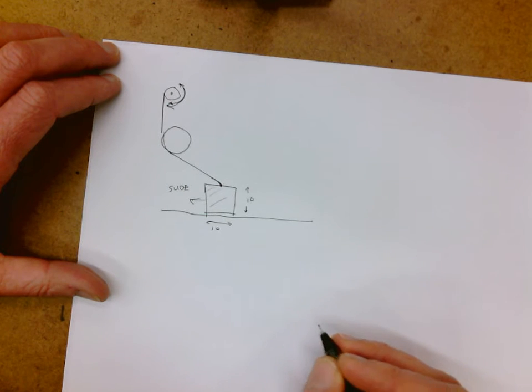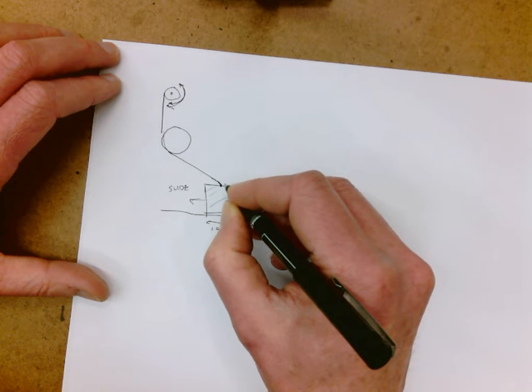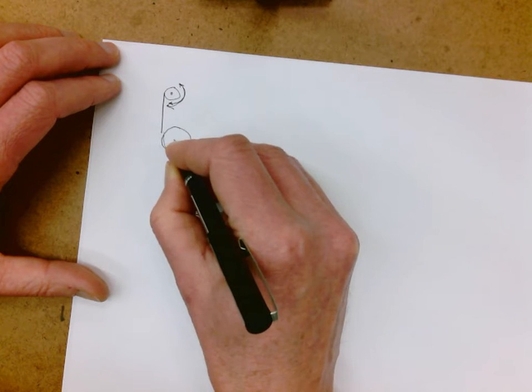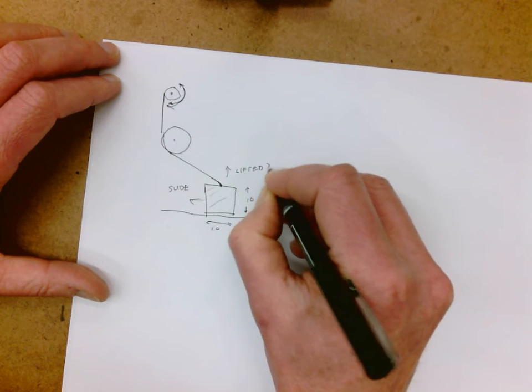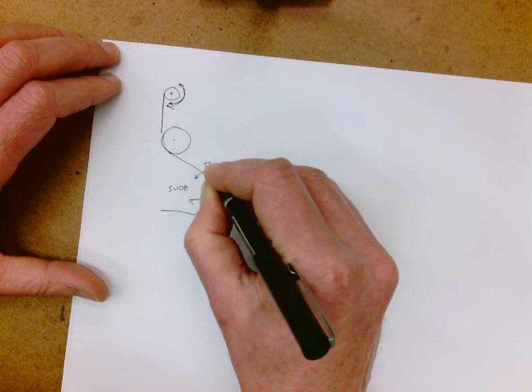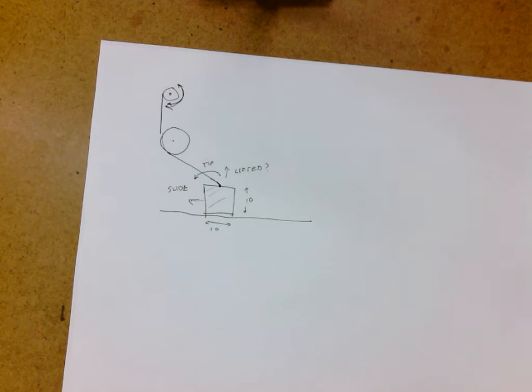Another thing that might happen is it might actually get lifted off the ground, depending on what the location of this is. And another thing that might happen is it might actually tip. Right? So there are a lot of possible things that could happen here, and you're asked to think about and figure out which of those things happen under which conditions. Right?